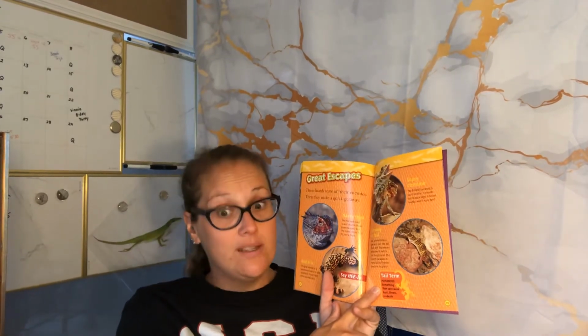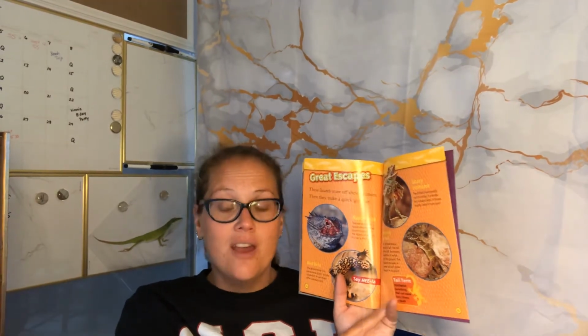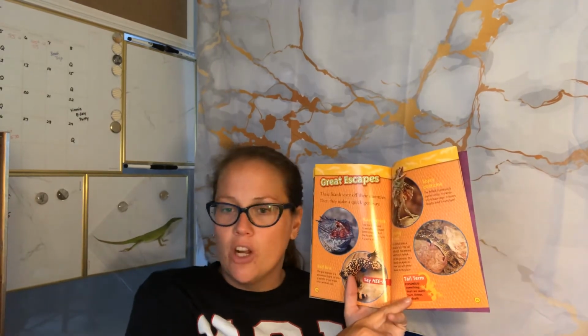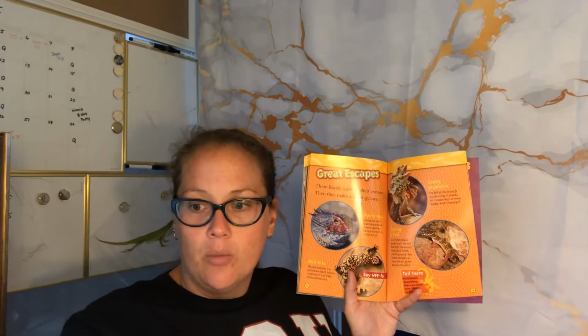So here we have a new tail term, poisonous. Poisonous: something that can cause hurt, illness, or death. So just because something's poisonous doesn't mean if you get bit or stung by it, you're going to die. Some things might pack that much poison that it is super, super dangerous, but sometimes it might just make you a little bit hurt or a little bit sick, but it all depends on what the animal is. Go ahead, Miracle.